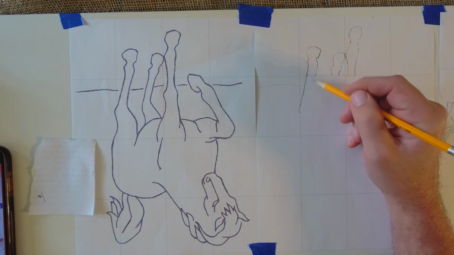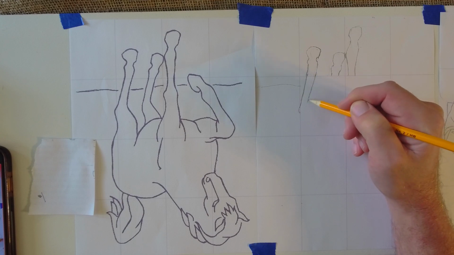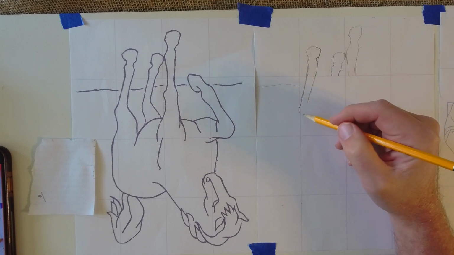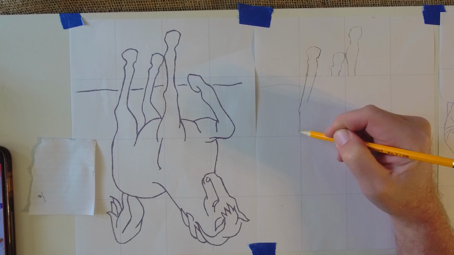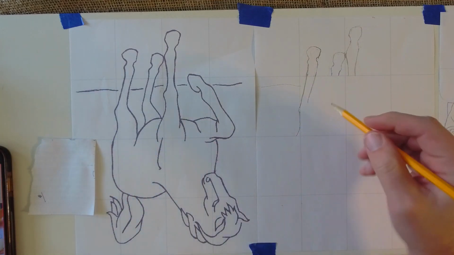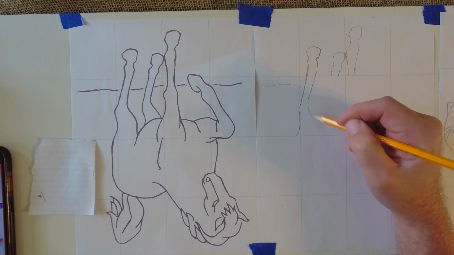And then I'll look for my next measuring spot. So I've noticed that this shape comes down and it starts to curve out right where that other shape curves. And I'm noticing that this kind of digs into that first square in that second row. So I went a little bit into there.